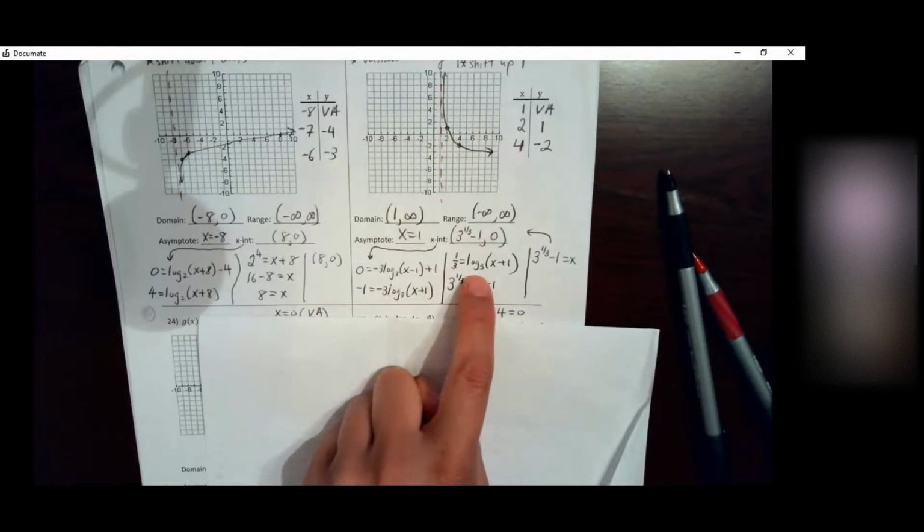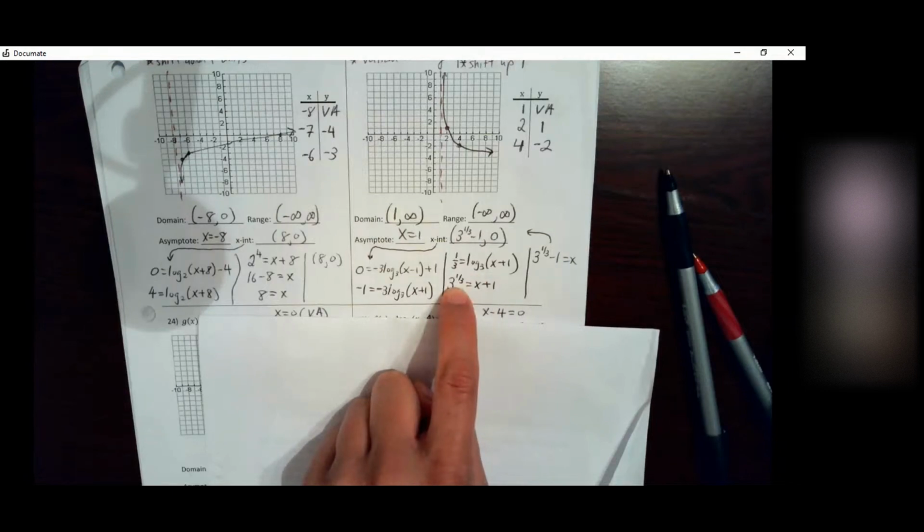So then 3 to the 1/3 equals x minus 1. Oh yeah, x minus 1. I miscopied it.